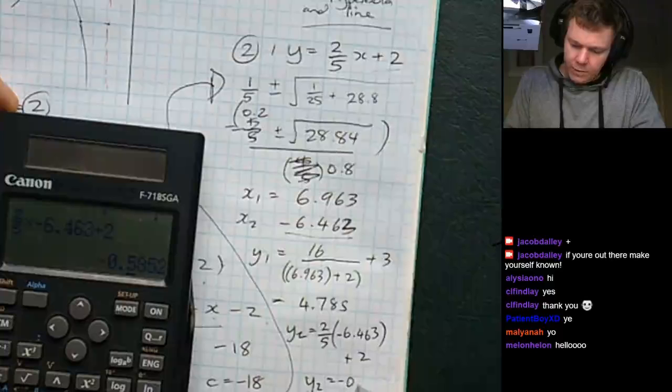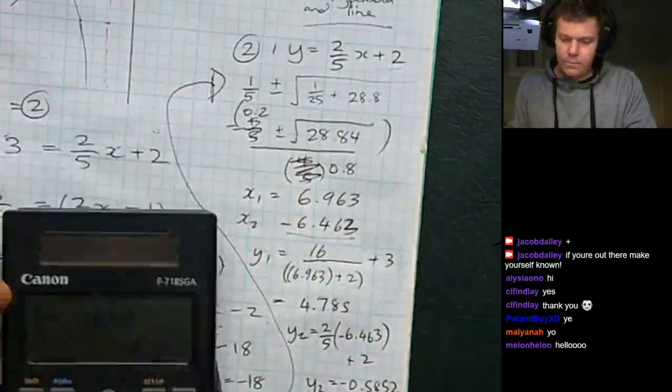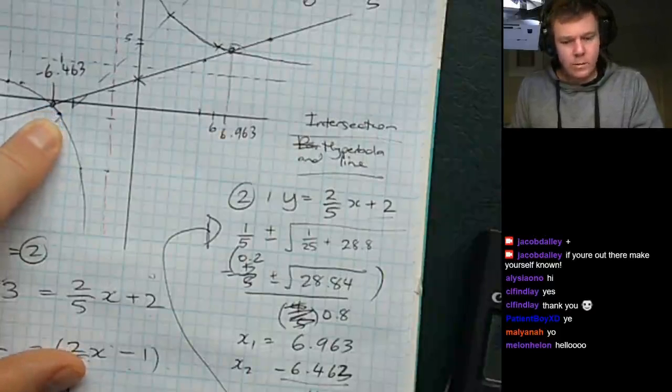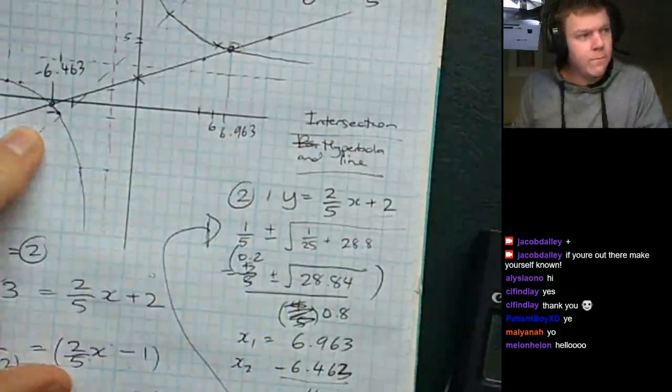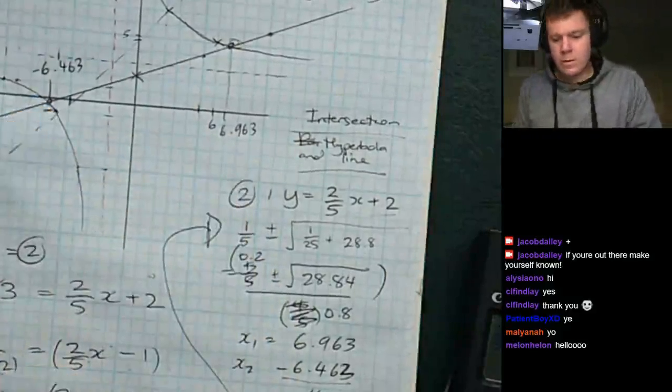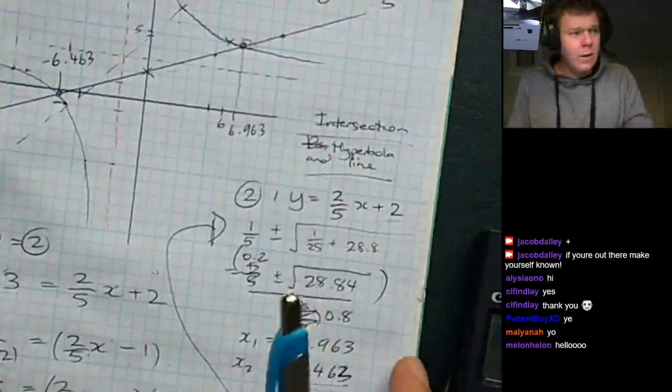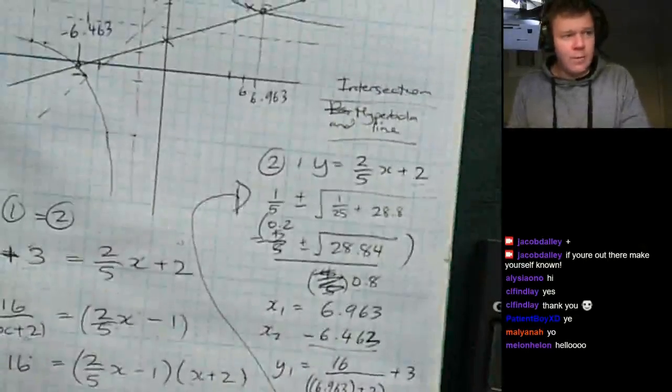So negative 0.5852, which is about right. Yeah, just slightly negative, not quite -1. That would be -1 there. So just a low. Okay, that's hyperbolas.